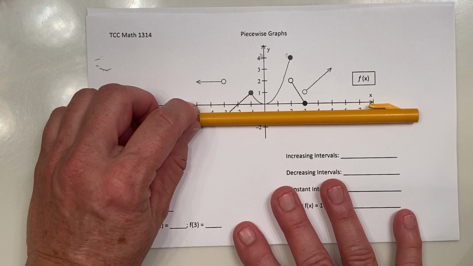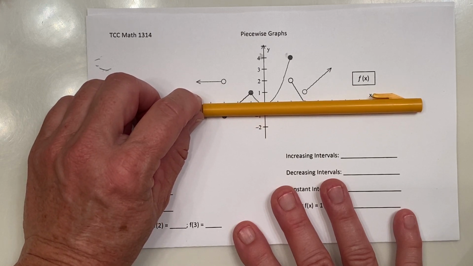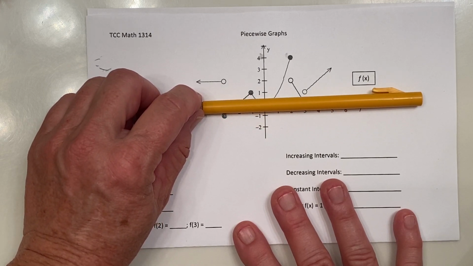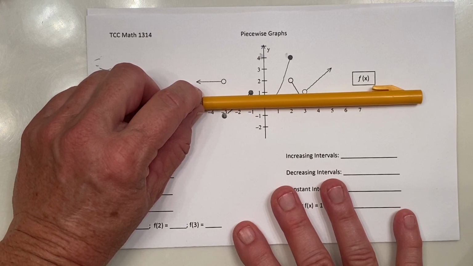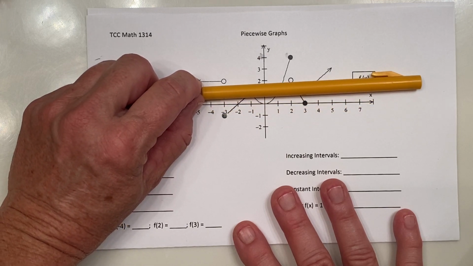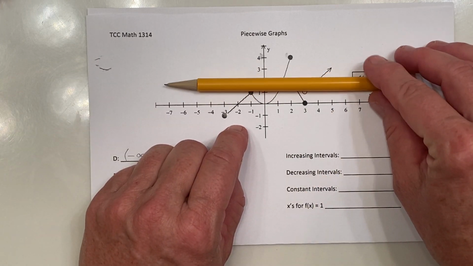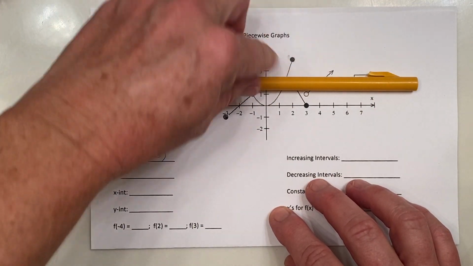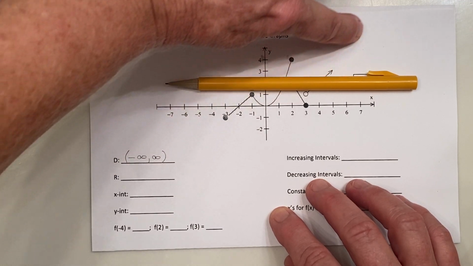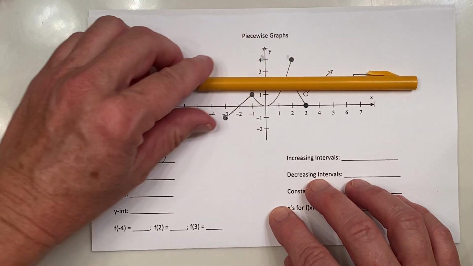So I'm going to slowly move my pencil up, and as long as I'm intersecting one or more pieces of the graph, doesn't matter how many, that's going to be part of my range. Now right here, I'm observing that this part of the graph is going to end here. However, we do have this arrow that suggests we go upward to infinity.